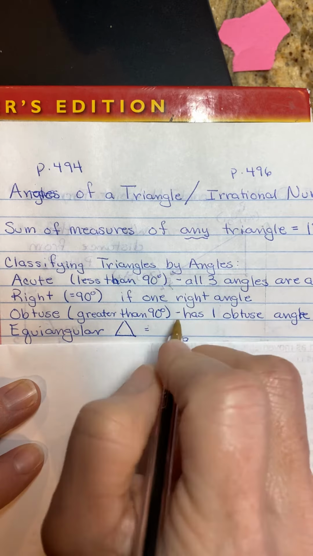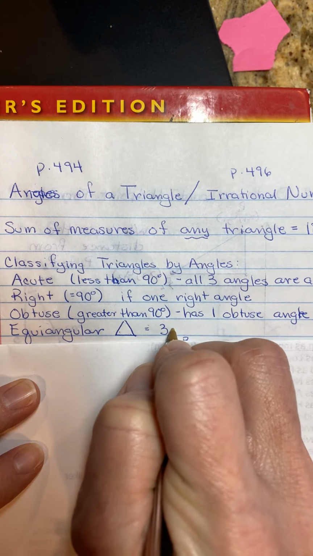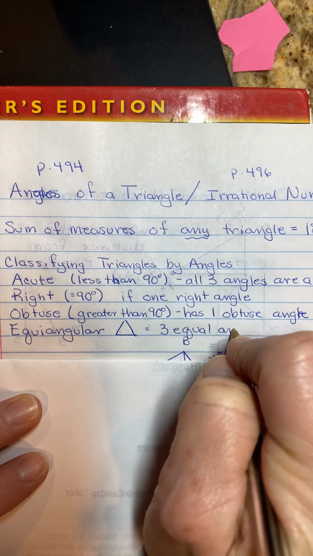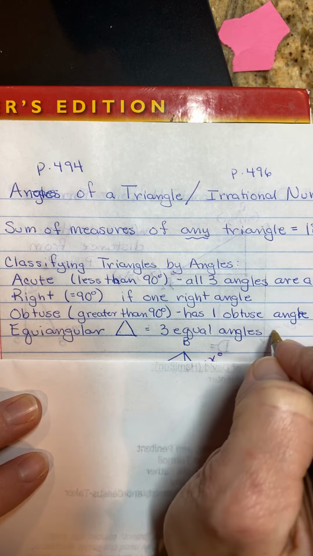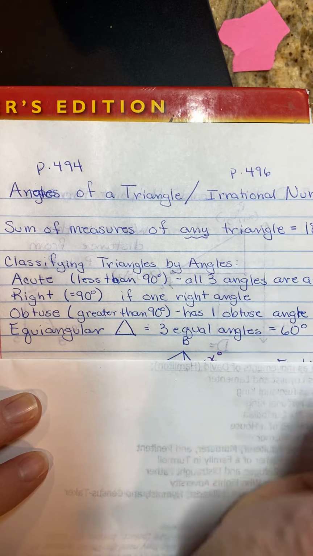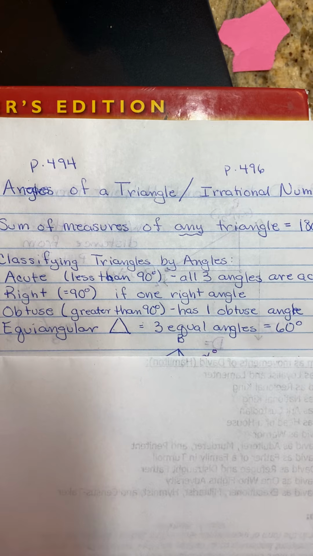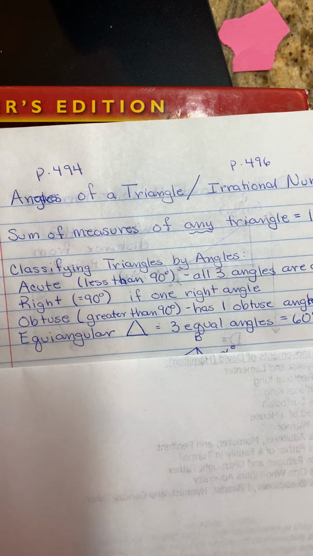So an equiangular triangle has three equal angles, and they would all be 60 degrees because 60 times 3 is 180. So these classifications are in your book. Just running through them here.